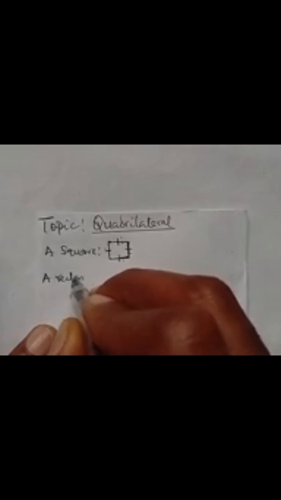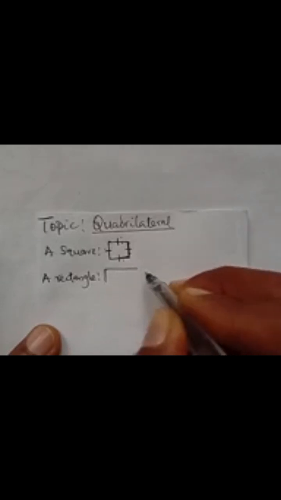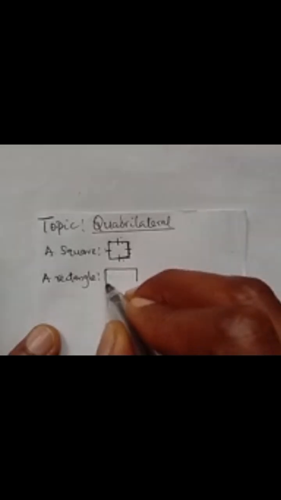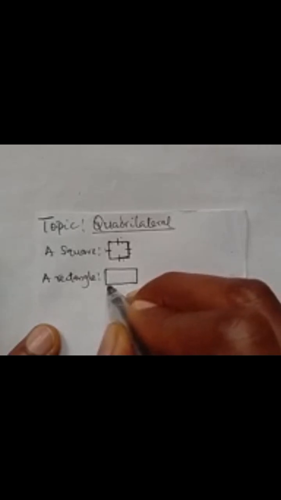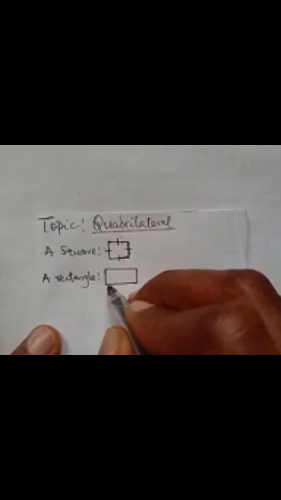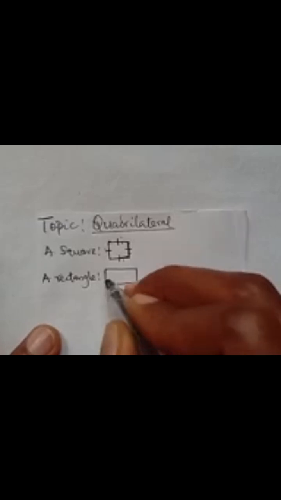Now a rectangle. Something like this. In a rectangle, only two sides facing each other are equal.